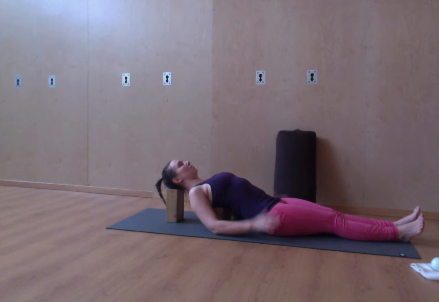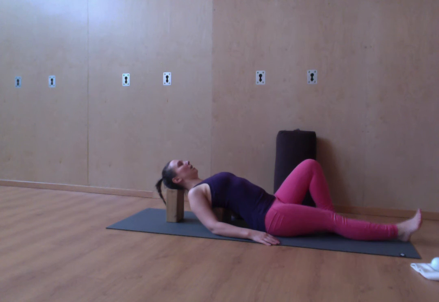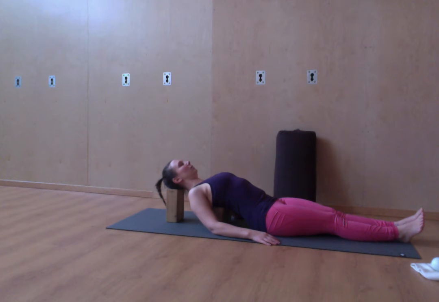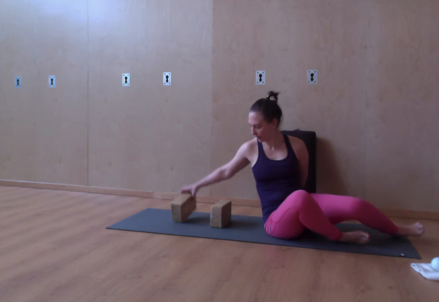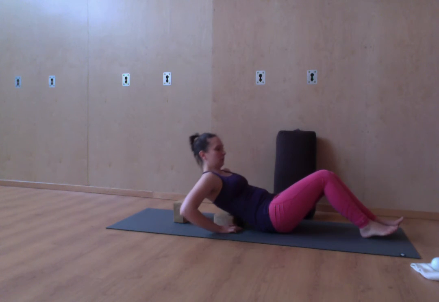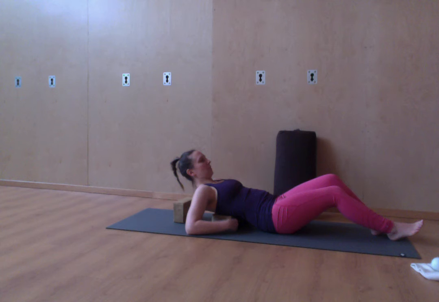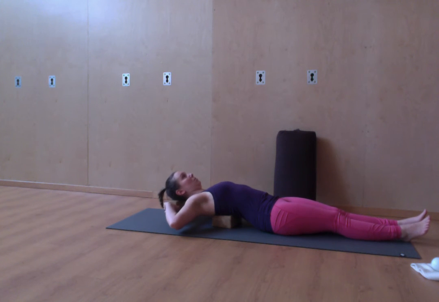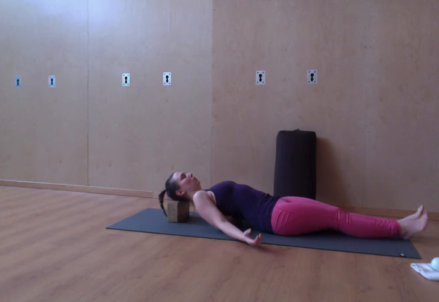Legs can be straight or knees can be bent. If you can, try to straighten the legs, so we get that nice extension through the whole spine. And then palms towards the ceiling. And you can close the eyes here. So this is one option. If you're using books at home and they're maybe not that high, you can turn them onto a lower edge. Same location for the blocks though, or whatever you're using, books.